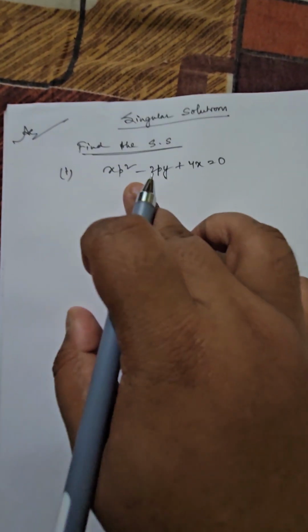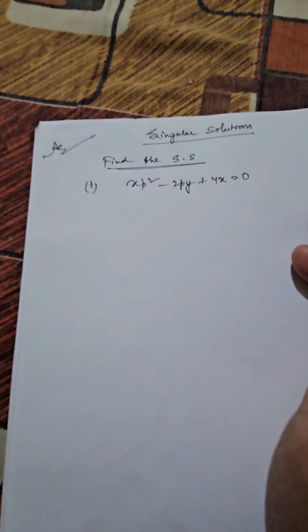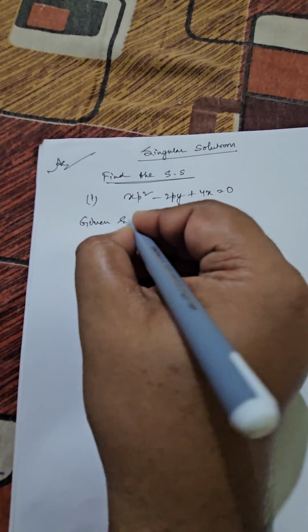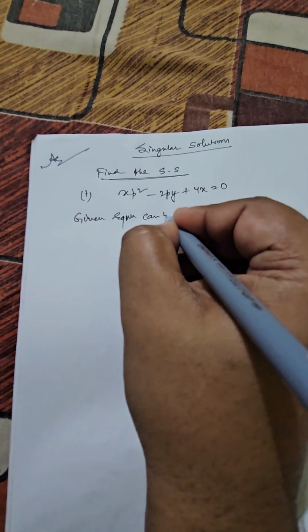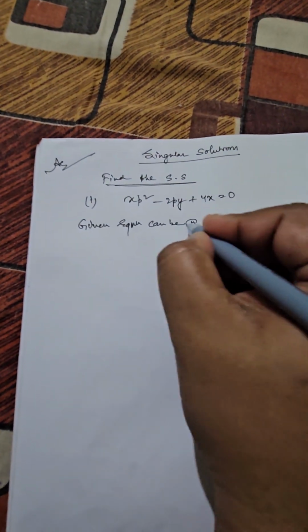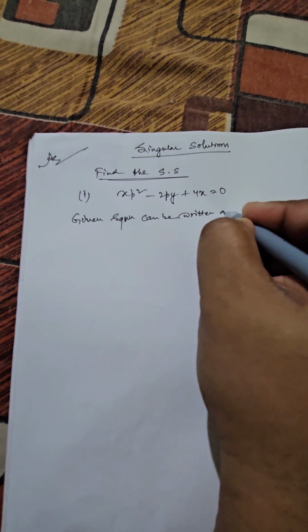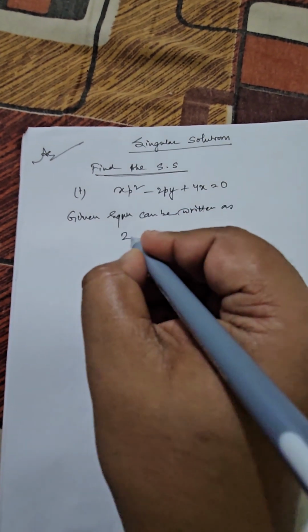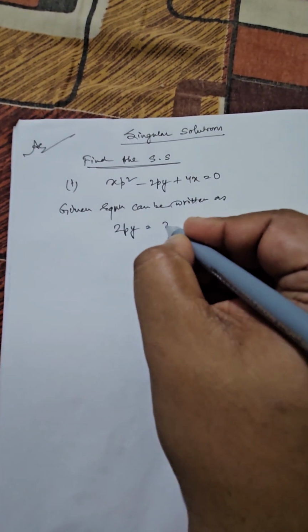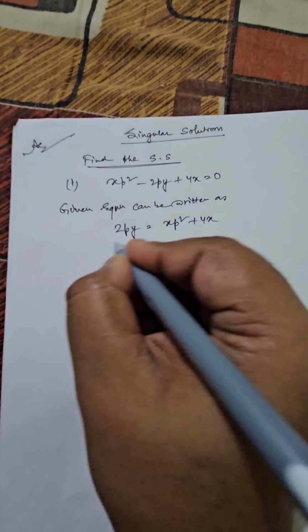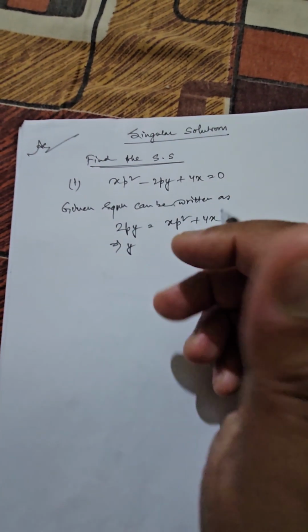First of all you can solve this with respect to y. So we can write the given equation as 2py equal to xp square plus 4x. Simply find the value of y.